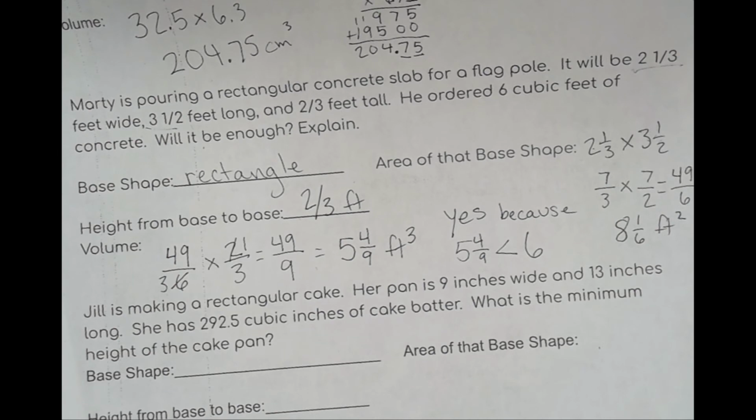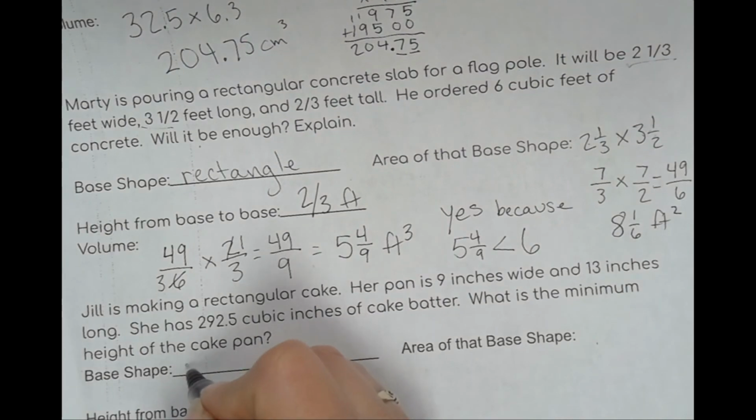Okay, let's try this one. Jill is making a rectangular cake. Her pan is 9 inches wide and 13 inches long. She has 292.5 cubic inches of cake batter. What is the minimum height of the cake pan? So if we're going to fit all that in there, we know the base shape is a rectangle again.